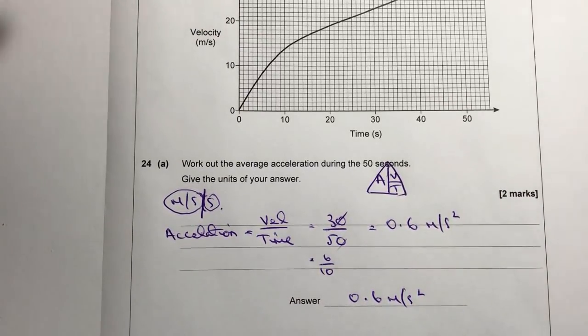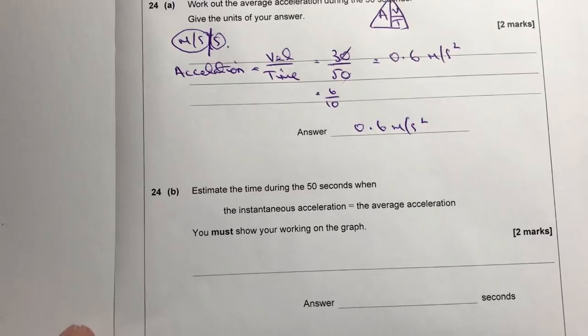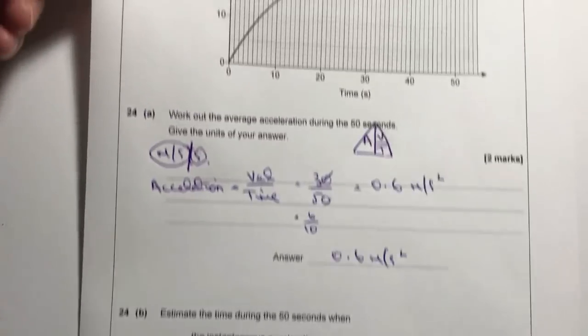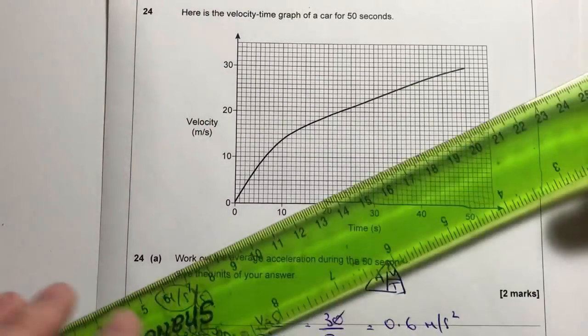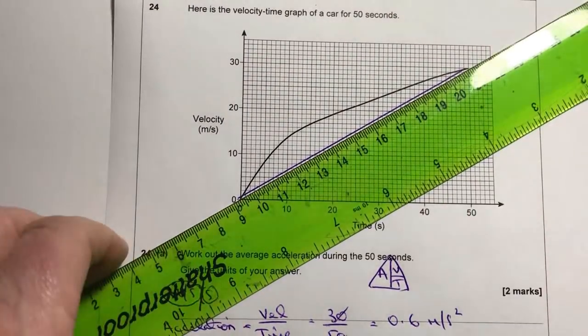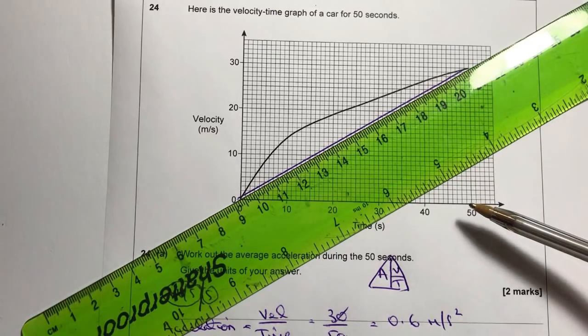Okay, let's have a look at the next little bit. This is again one of these fairly typical AQA questions where it's just a little bit difficult to understand what they're getting at, but it says, estimate the time during the 50 seconds when the instantaneous acceleration equals the average acceleration. Well, the easiest way of doing that is actually to draw lines on the graph, because what we've got is a line between there and there, which is basically what we've worked out when we've worked out the acceleration, because we've looked at the value of velocity divided by time.